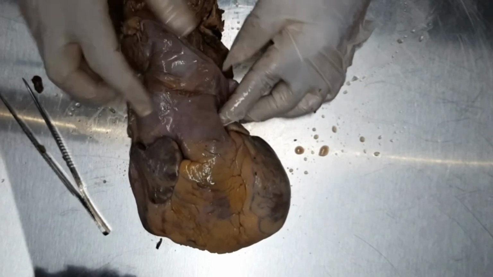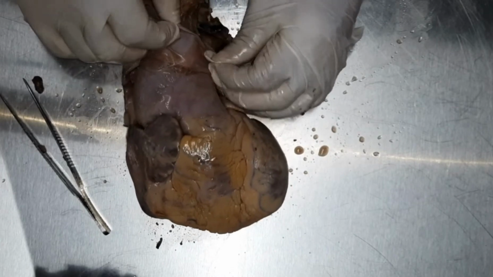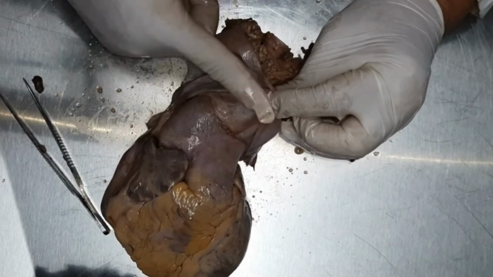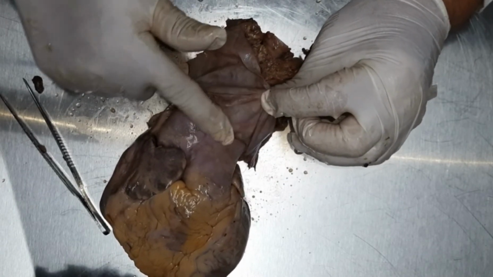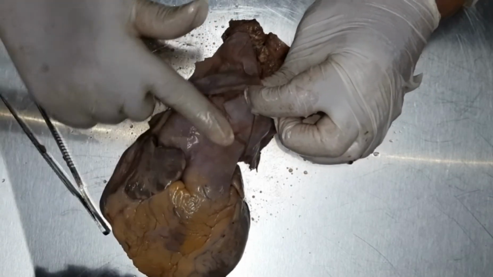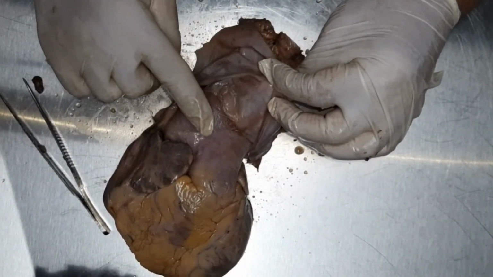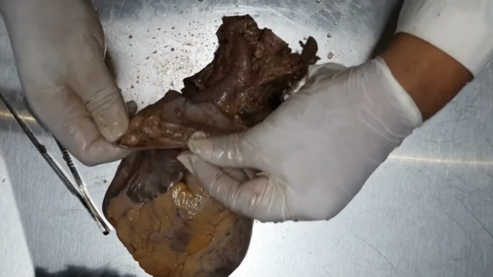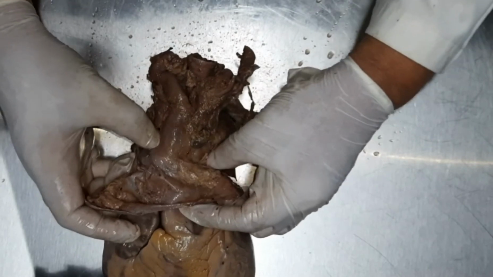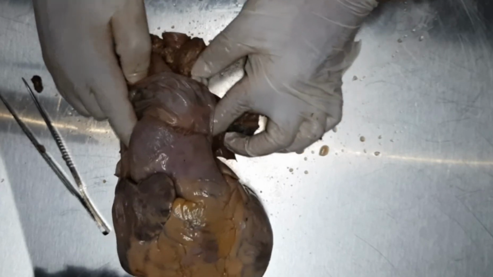This is the pulmonary trunk coming out, and this is the arch of the aorta. This is the fibrous pericardium, and after covering through the fibrous pericardium, the parietal serous pericardium becomes continuous onto the surface of the heart as the visceral pericardium. So this is the parietal part of the serous pericardium, and this is the visceral part. See here, this fibrous pericardium is adhering to the great vessels, that is the pulmonary trunk and the arch of the aorta.